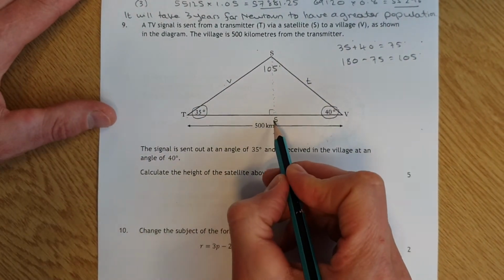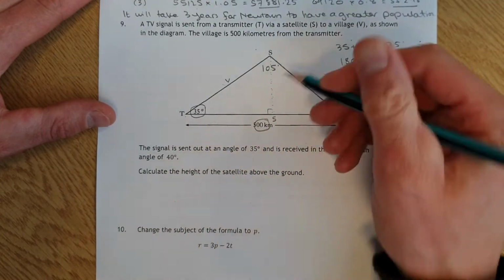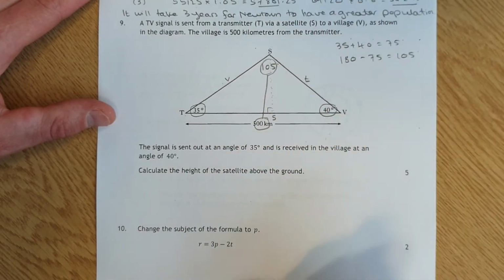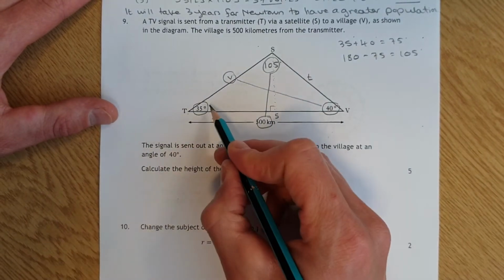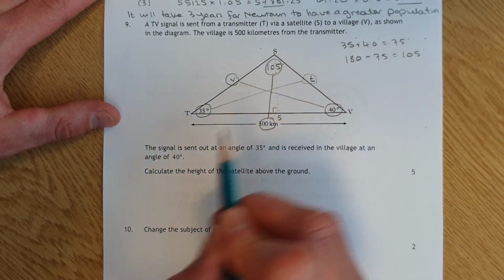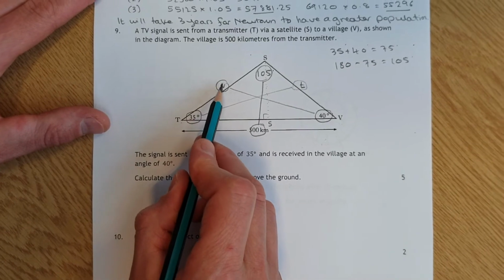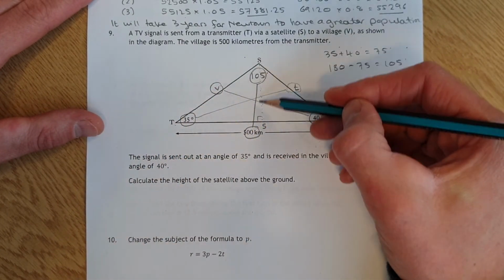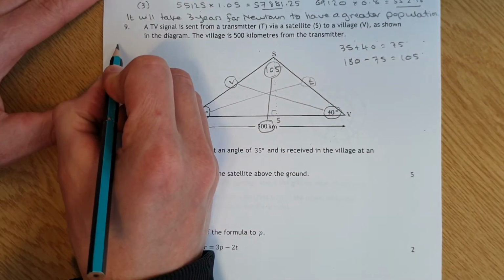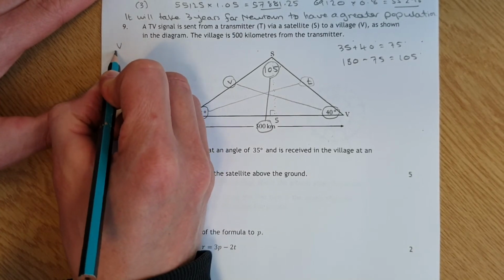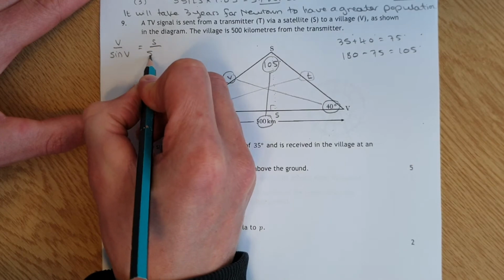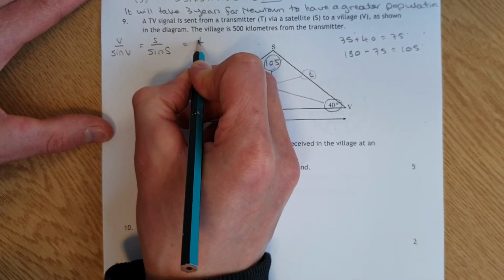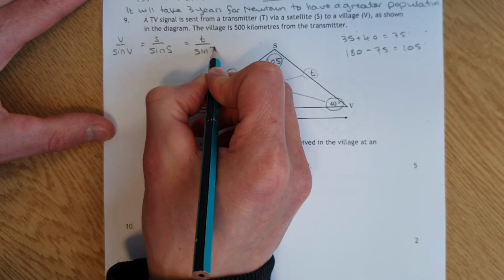So I've got 500, I've got the angle that pairs with that. I'm wanting to find this one, and I've got the angle that pairs with that. I've got 35, I don't have t, but I'm just going to see if I can work out this one. So I'm going to use the two v's, and I'm going to use the two s's. So I'm going to have v over sine v is s over sine s equals t over sine t.